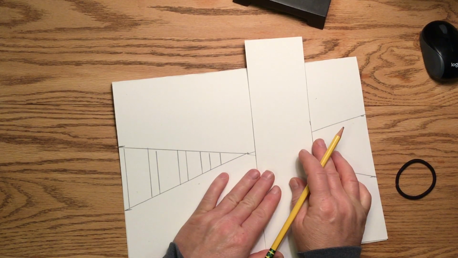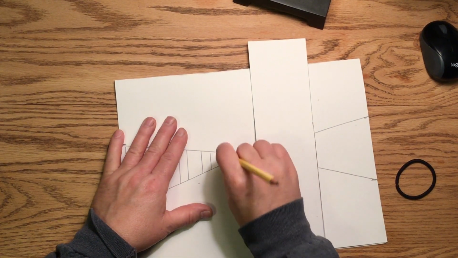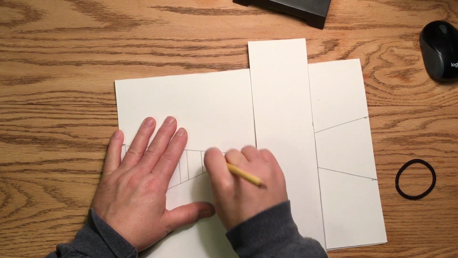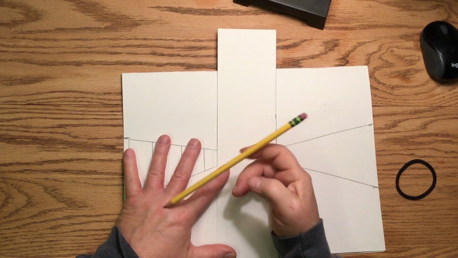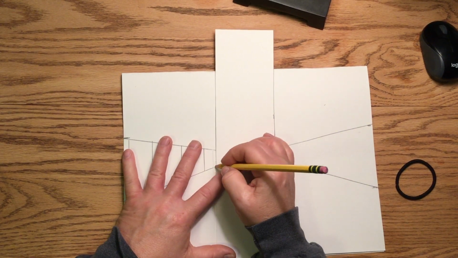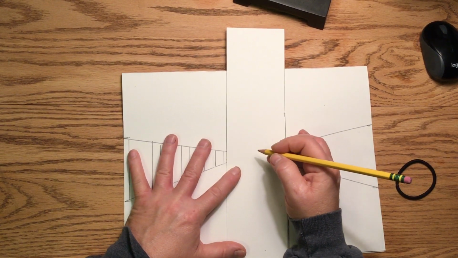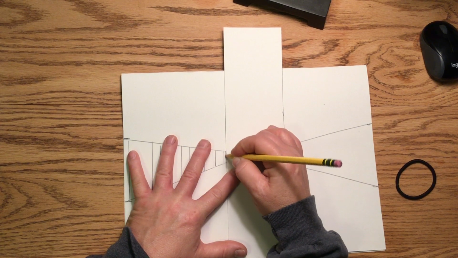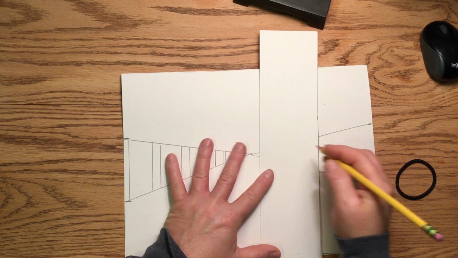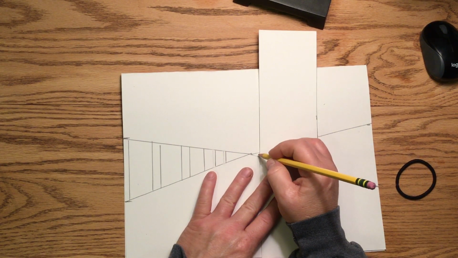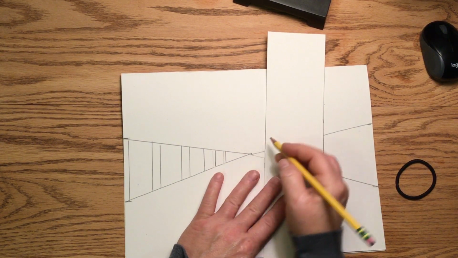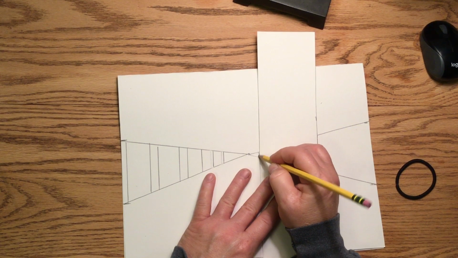On this side, in fact, I think I'm going to move this just a little bit and give it a little more space. There we go. All right, so there's J-E-N-N. I'm going to start with an I. There's a lot of space here.